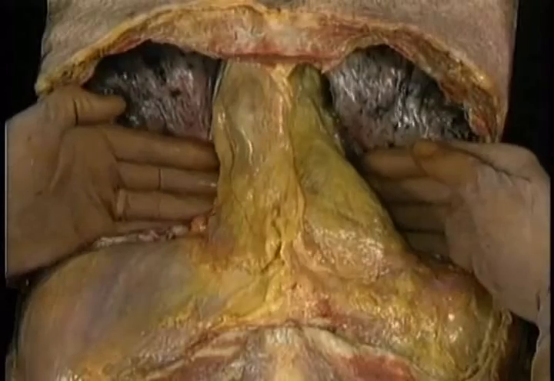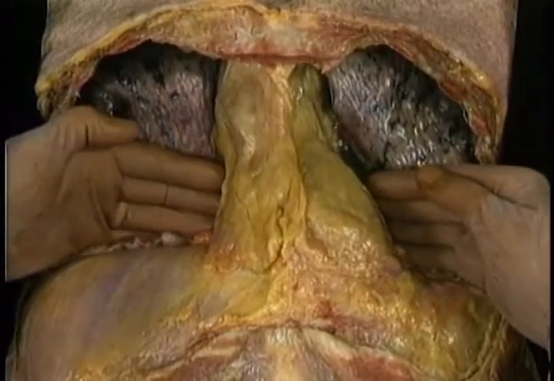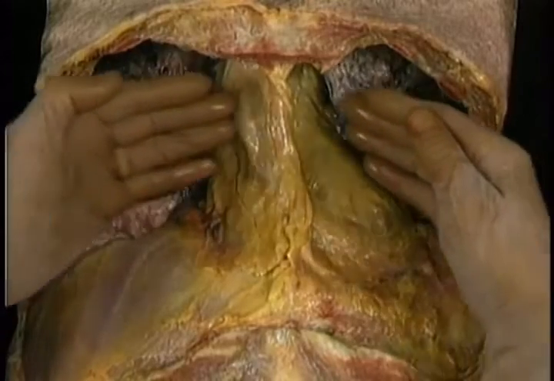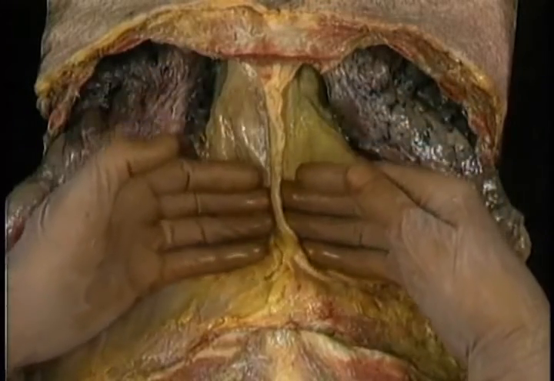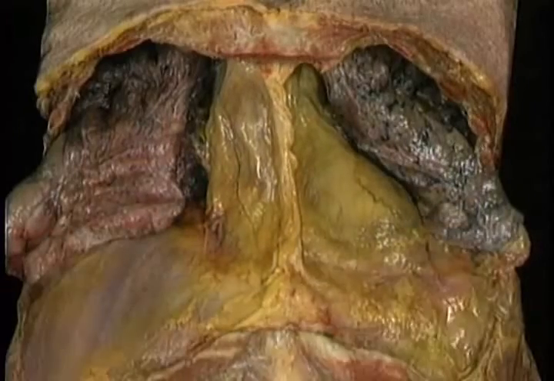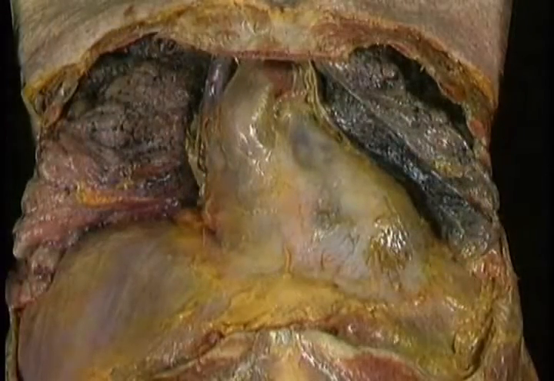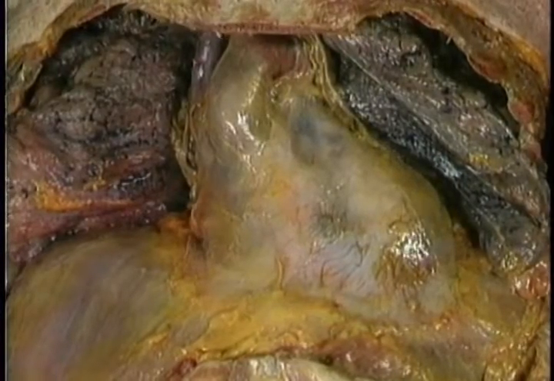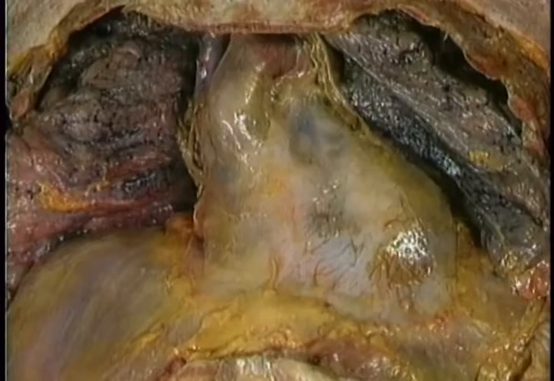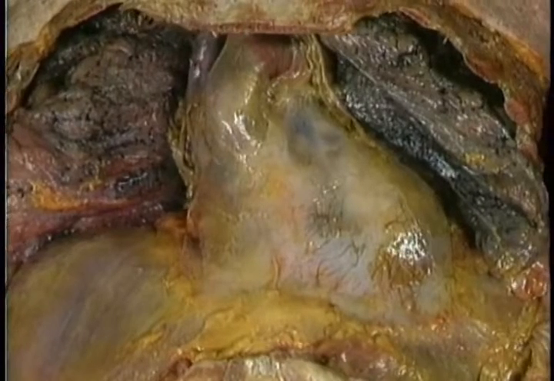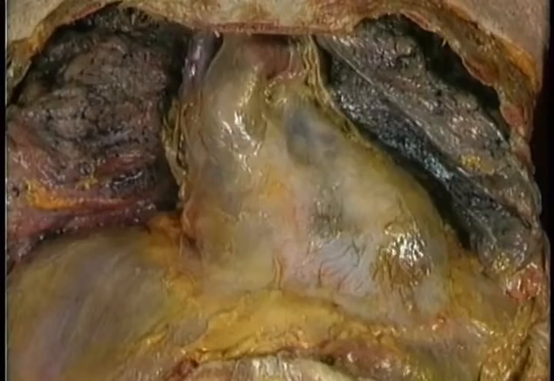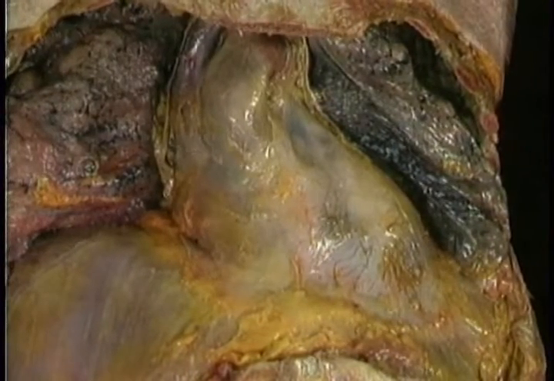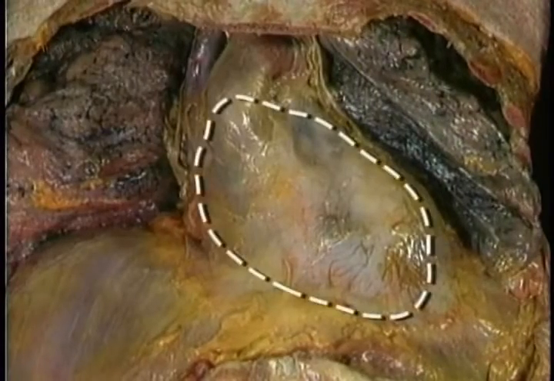Here's the heart, hidden within its protective sac of pericardium. In the intact body, the front of the pericardial sac is attached to the back of the sternum by this strip of mediastinal fat, all of which we'll remove. All this is the pericardial sac. The only major vessels we can see at this point are the aorta, emerging from the pericardial sac here, and the superior vena cava, entering it here. To see more, we'll remove this much of the pericardium.